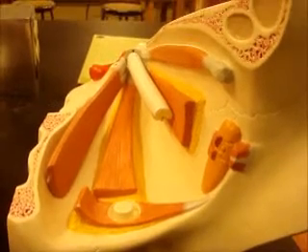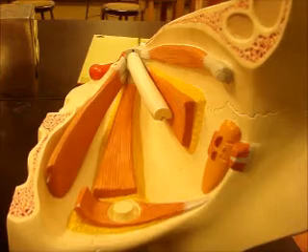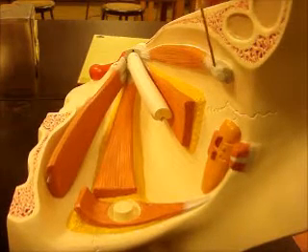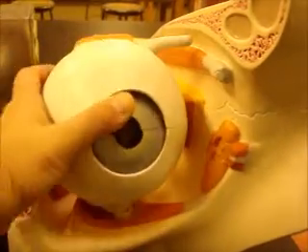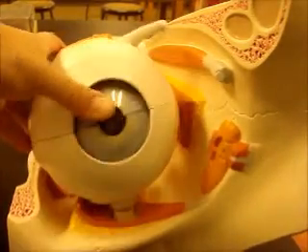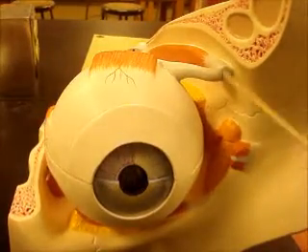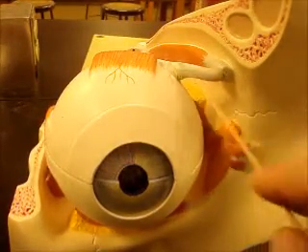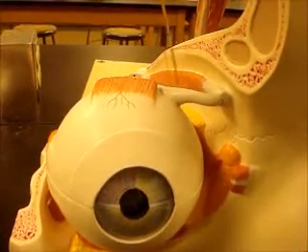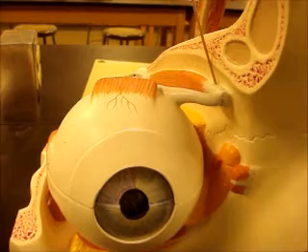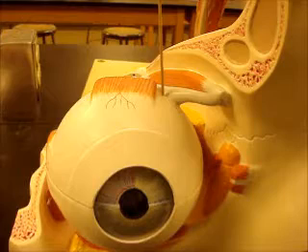It runs sort of with medial rectus almost, but it's going to come up and pass through this little cartilaginous ring called the trochlea, and make a U-turn and connect to the sclera right here. So this little white structure is actually the tendon from this superior oblique muscle that comes up, goes through the trochlea, which is right here, makes a U-turn, and then connects to the eyeball.